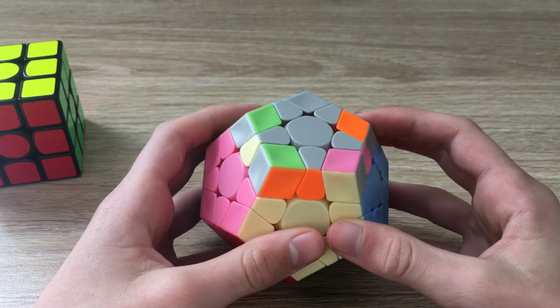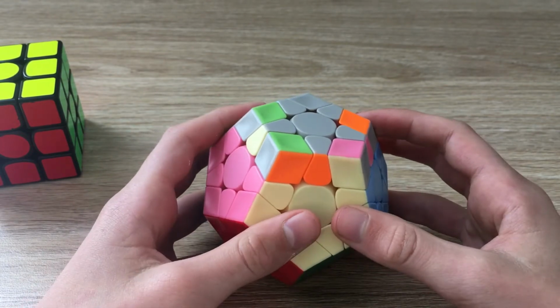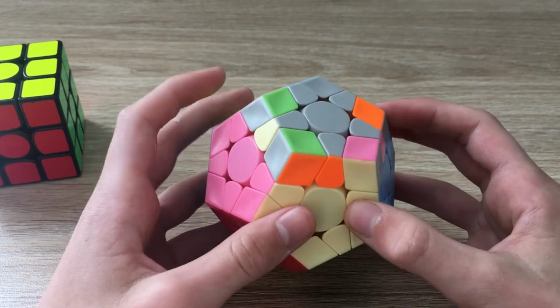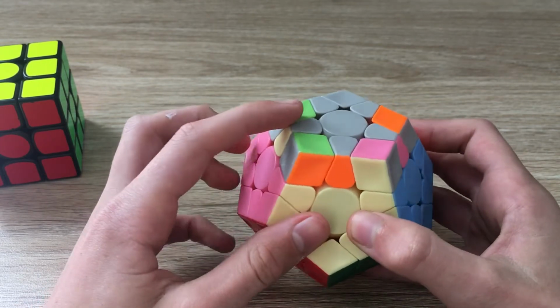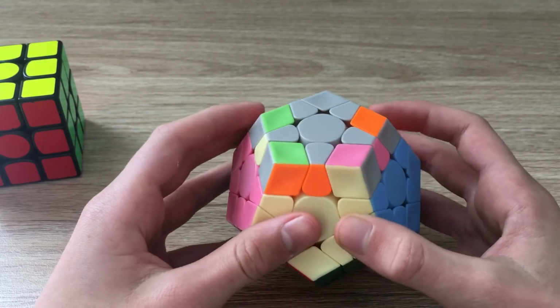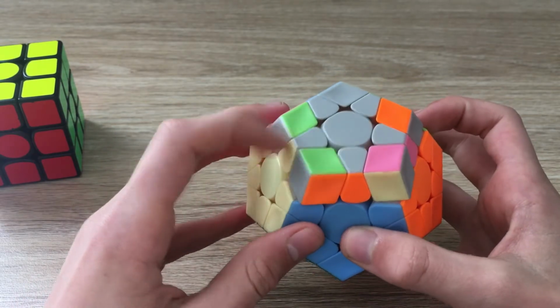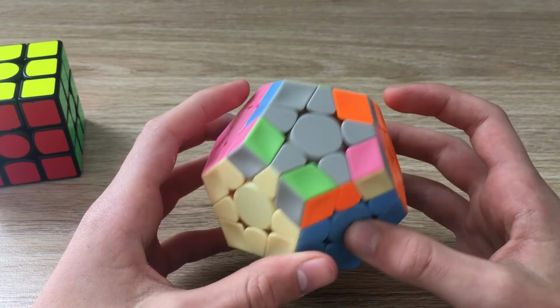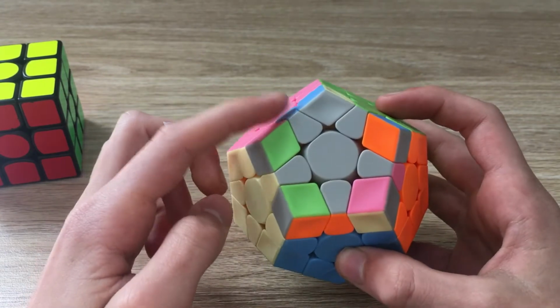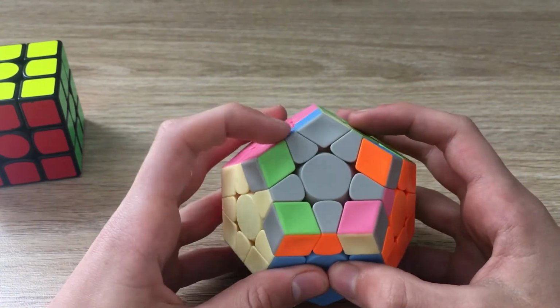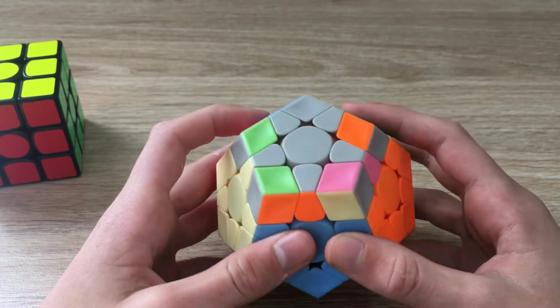So the next step in solving the Megaminx is by far the hardest step of the last layer. So you have to find at least one solved edge and put it in this left position over here. So we can do something like this to solve this one here. And now what we've got to do is solve the back one over here. So in this case, the back edge here is the gray and pink one, which is over here.